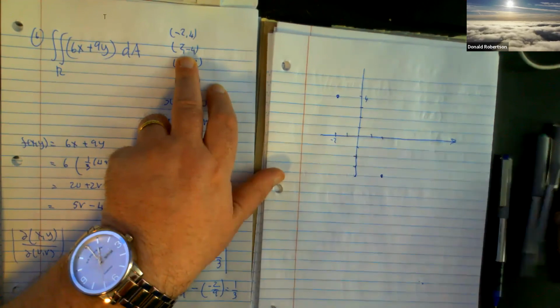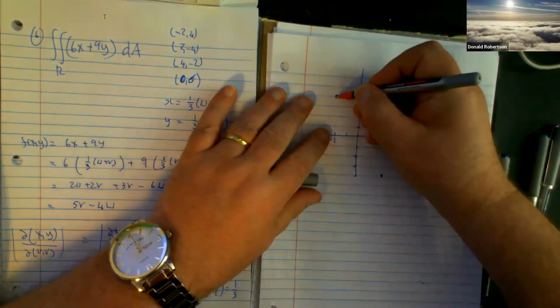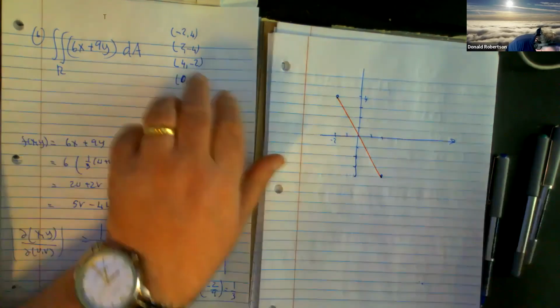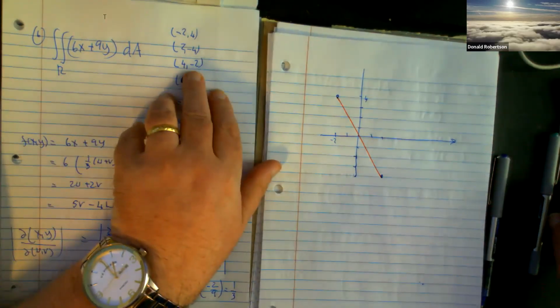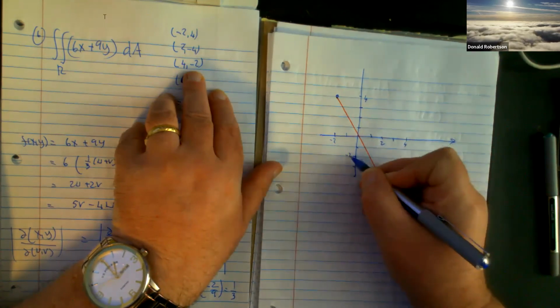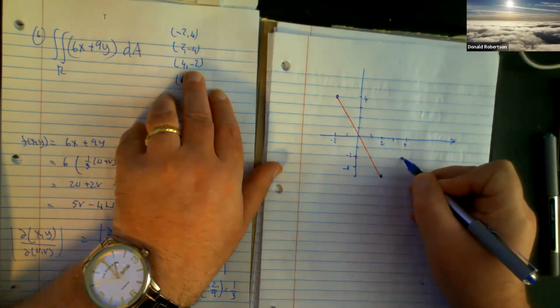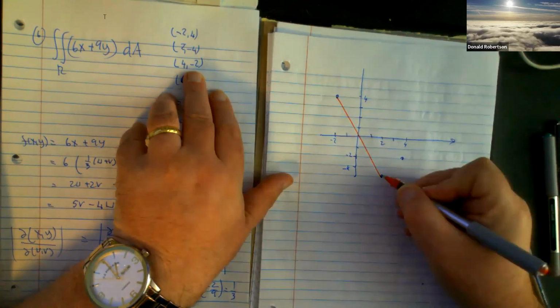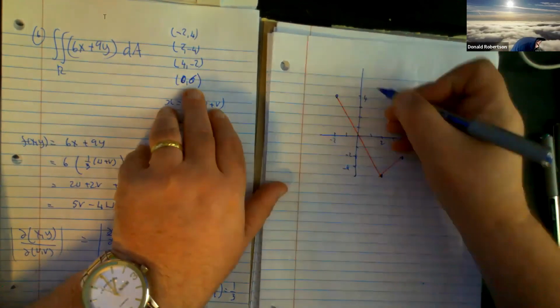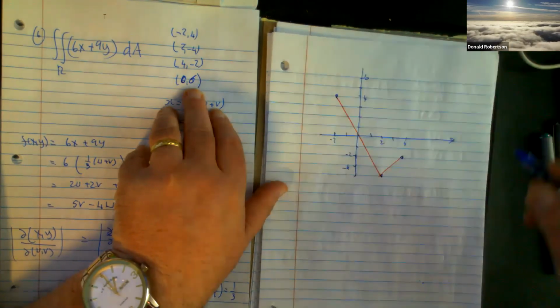Keep these guys in order so we go down that way. Then we go to 4, -2, which takes me to here. And then we go to 0, 6, which is here.